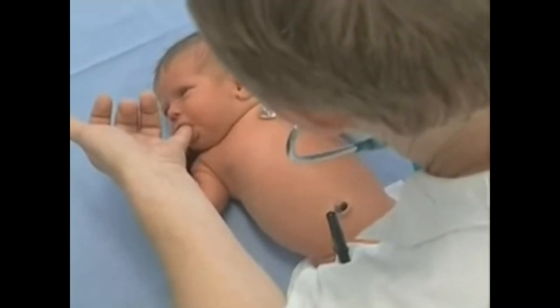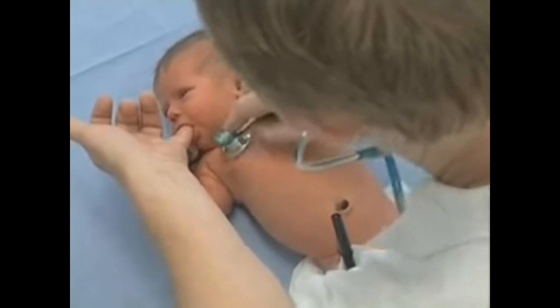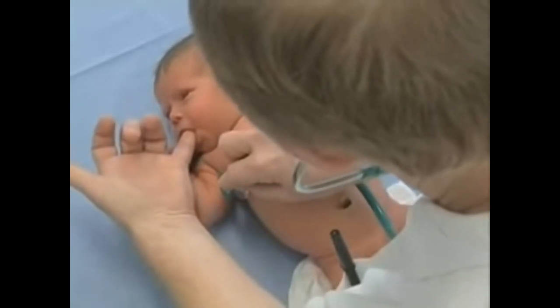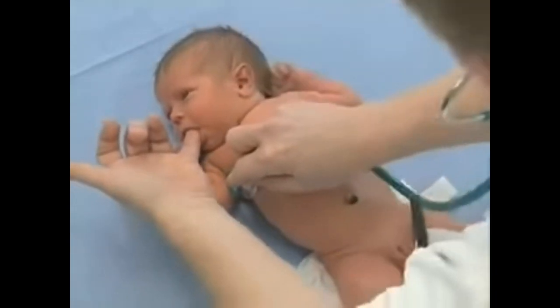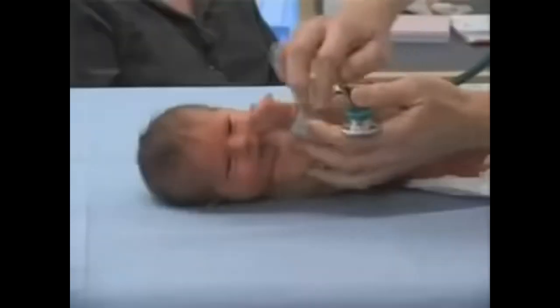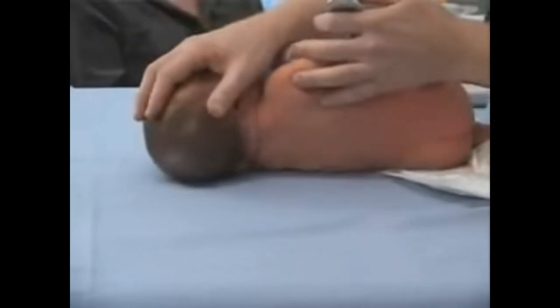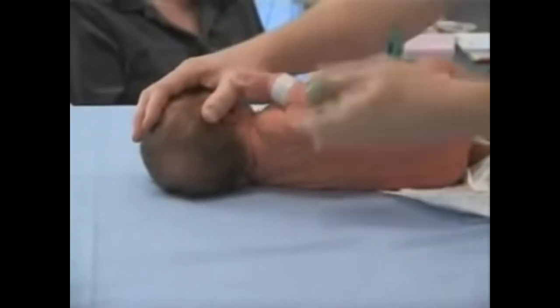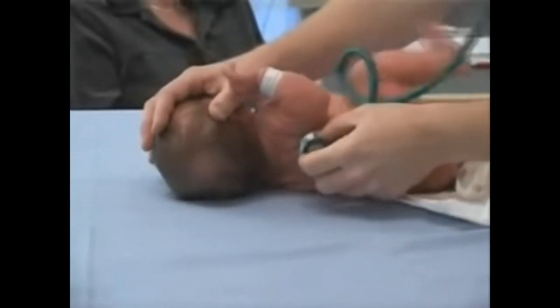He's using a really big stethoscope. And that's okay. He's at least using the diaphragm, which is the correct side. The bell is for low-pitched sounds like heart murmurs. Okay, I need to listen to her lungs: anterior, and then the axillary, and then posterior.